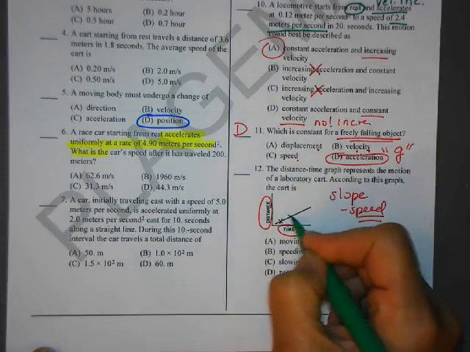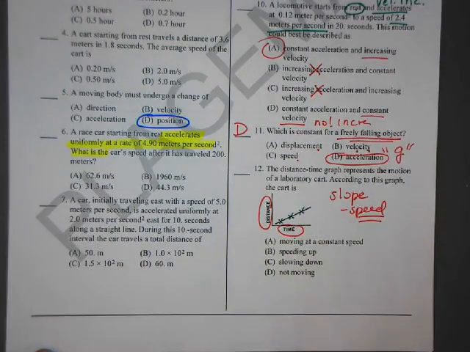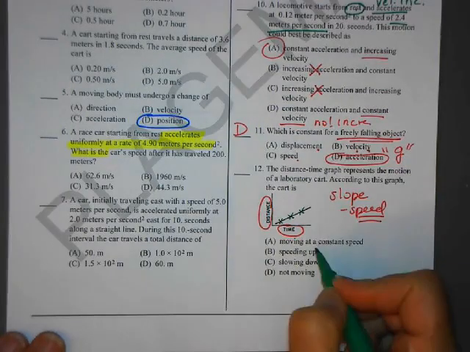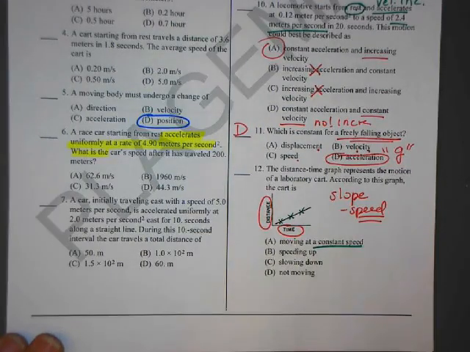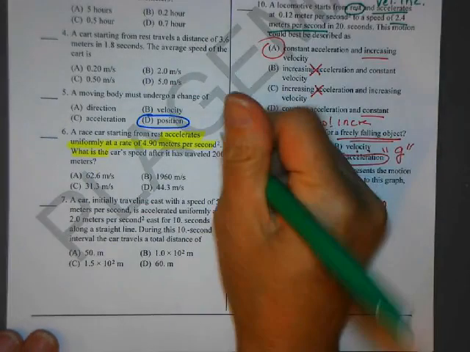So if I took any 2 points on this line, I'm going to have the same slope. So that means that the slope is constant. So the answer is moving at a constant speed, just like the lab we did with the constant speed cars. And we drew a graph and it looked just like that. So the answer to number 12 is A.